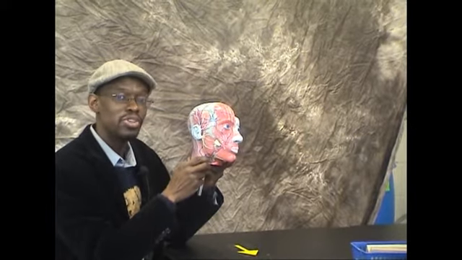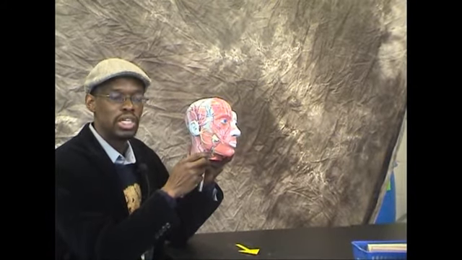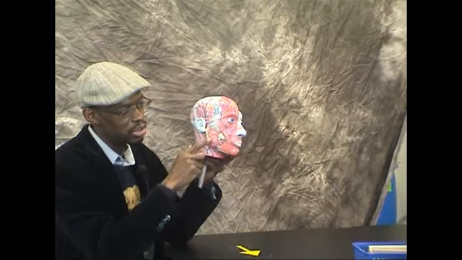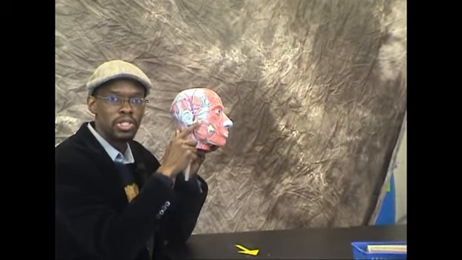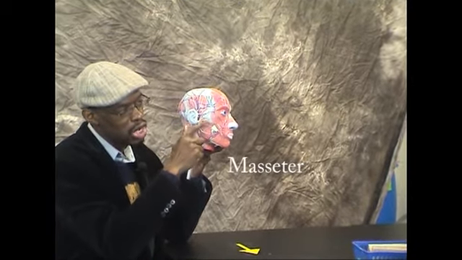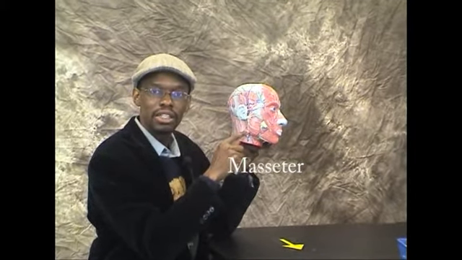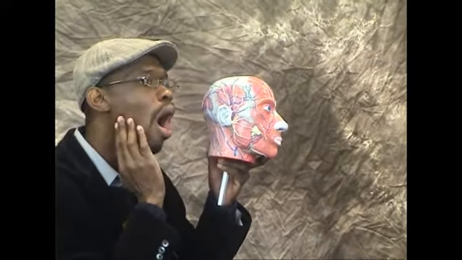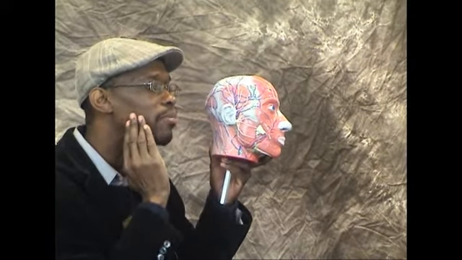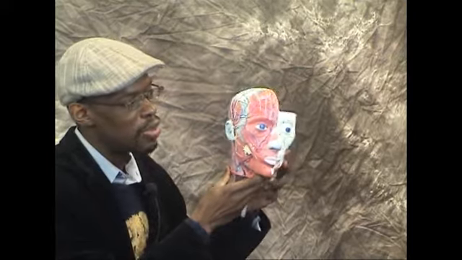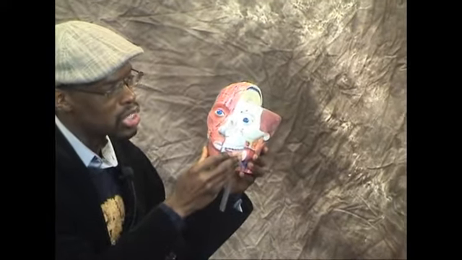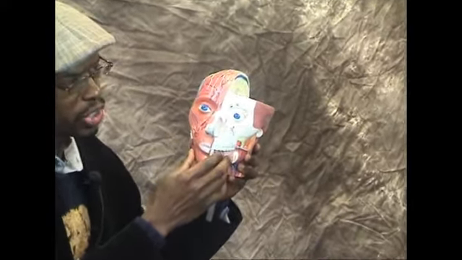The prime mover of the jaw is known as the masseter muscle right here. The masseter muscle originates on the zygomatic arch and inserts onto the angle and ramus of the mandible. Again, this is the prime mover of the jaw, allowing us to close the jaw. So that muscle right there. Now we come to muscles for our facial expressions.